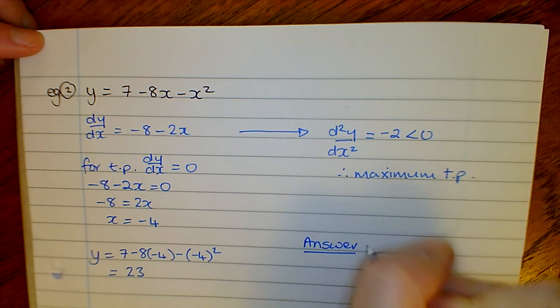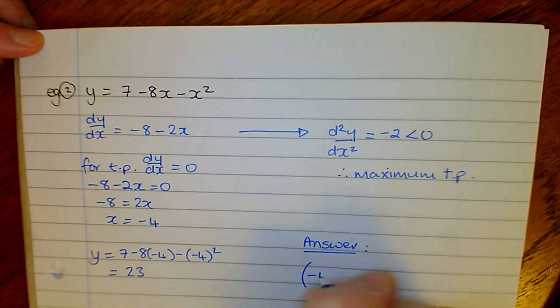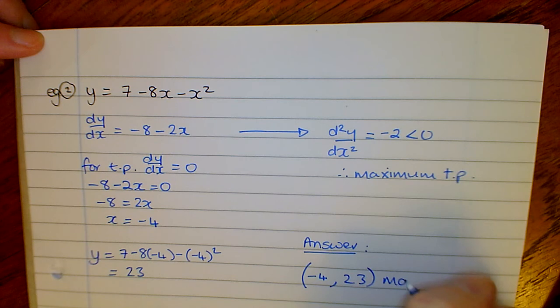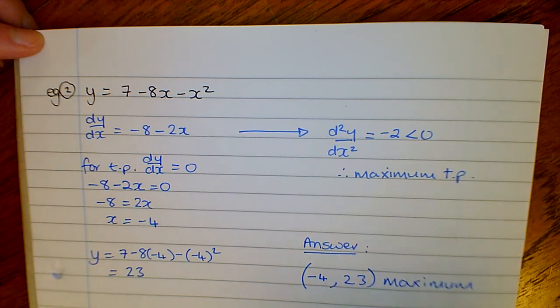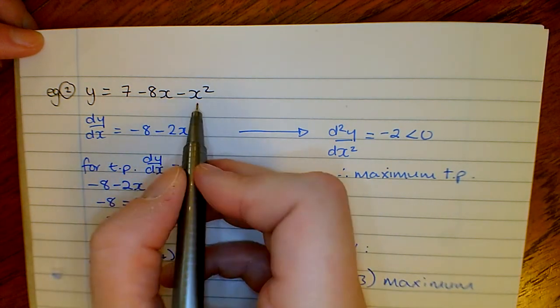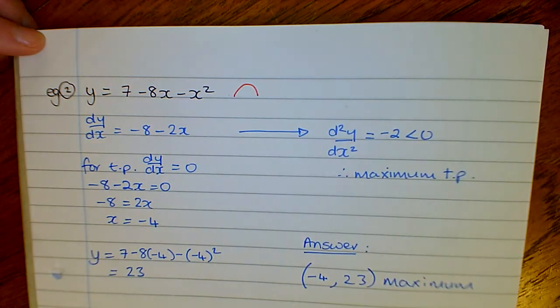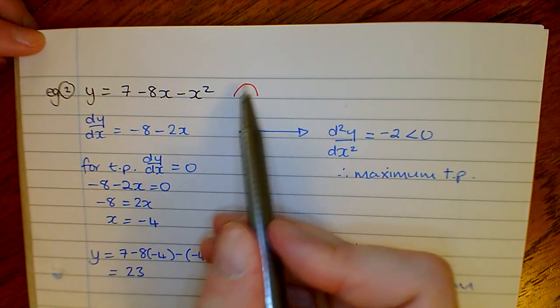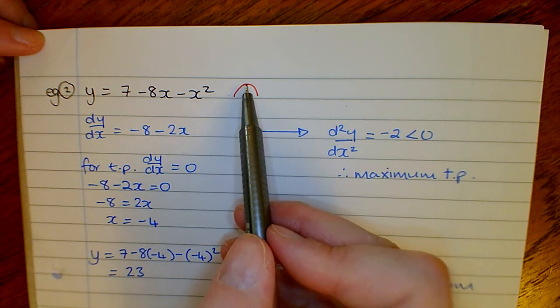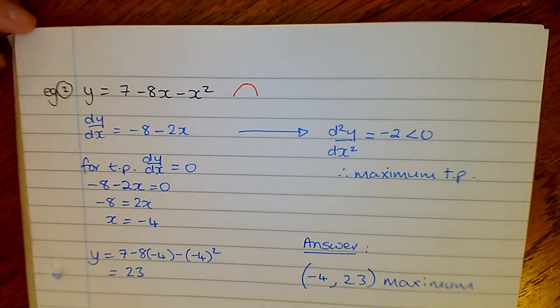So our answer, the coordinates of our turning point are minus 4, 23, and it's a maximum turning point. Okay, so again, look at your graph. It's a negative quadratic, so you know it's this sort of shape. So you would expect to get a maximum turning point.